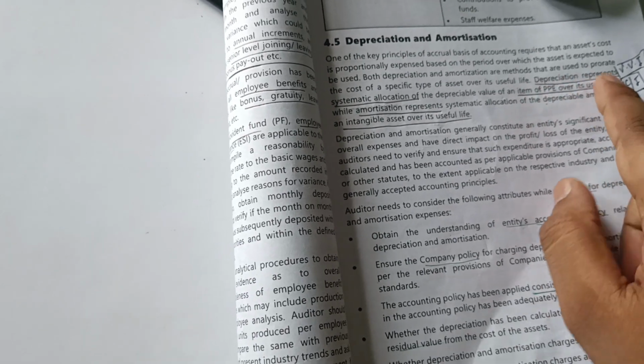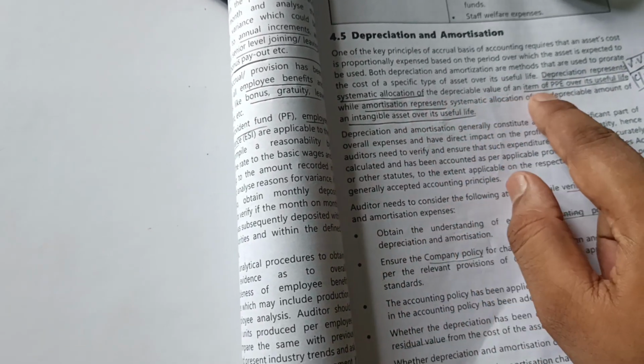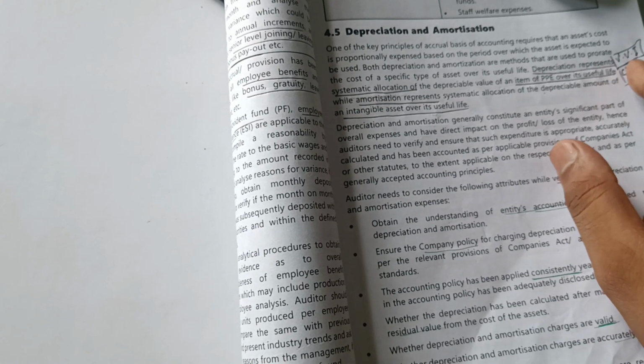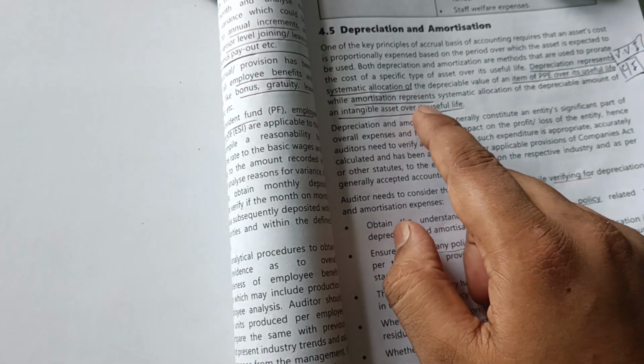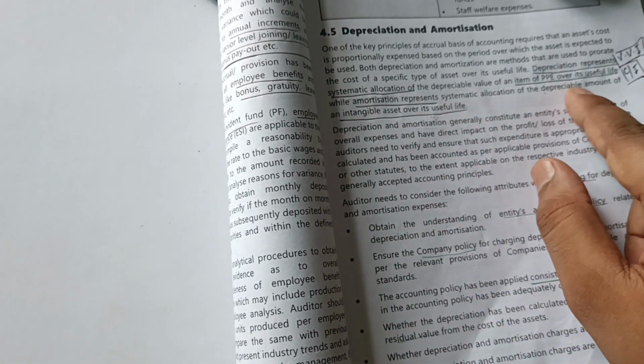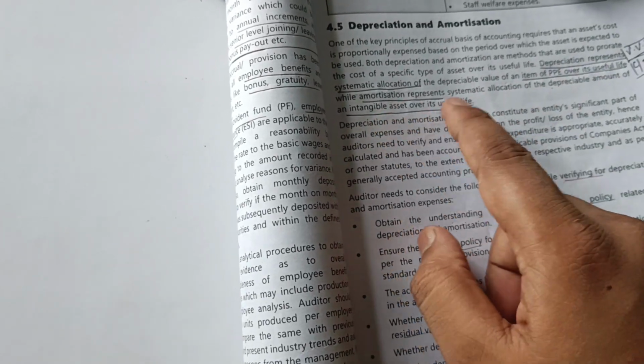So depreciation represents systematic allocation of the depreciable value of an item of PPE over its useful life, while amortization represents systematic allocation of the depreciable amount of an intangible asset over its useful life.